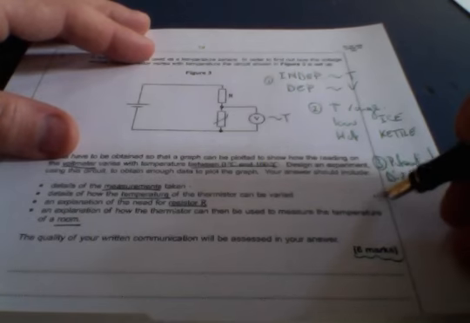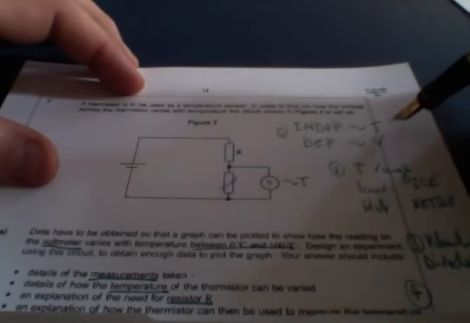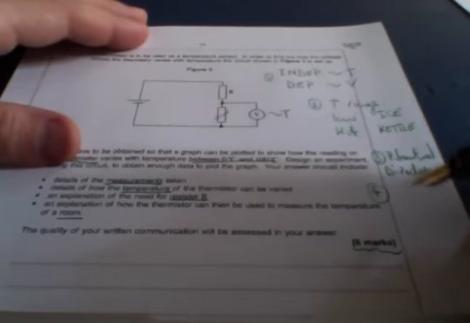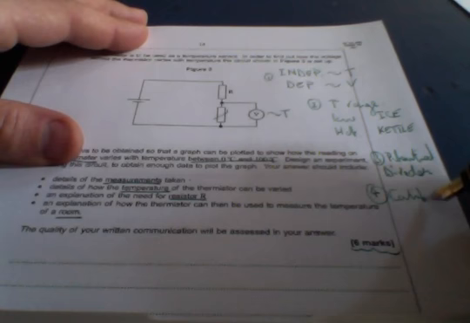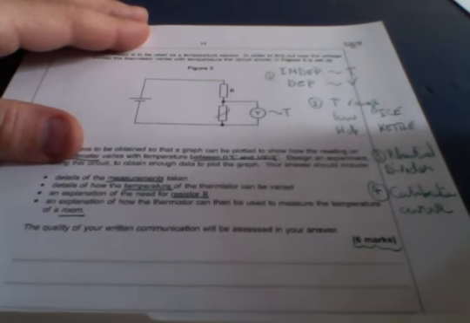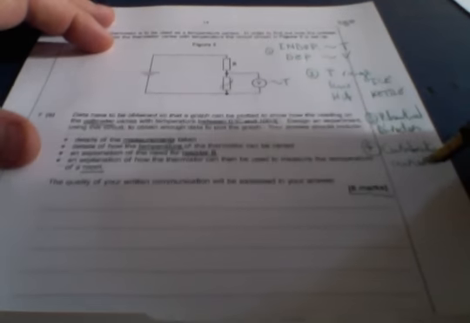And how do you use a room? Well, once you've got all these readings of T and V, what do you do? Well, you plot what's known as a calibration curve. Okay, so you need to put those in order. I mean, I've stated those all in order.